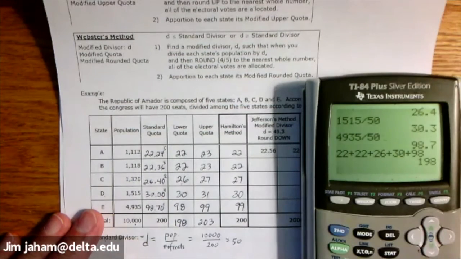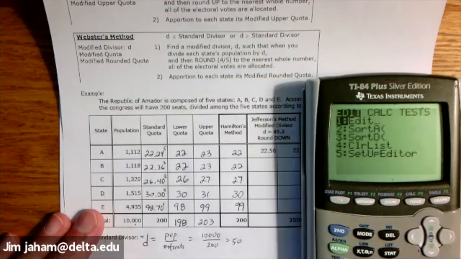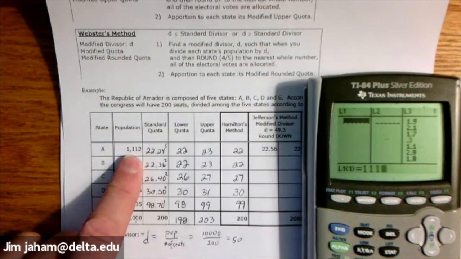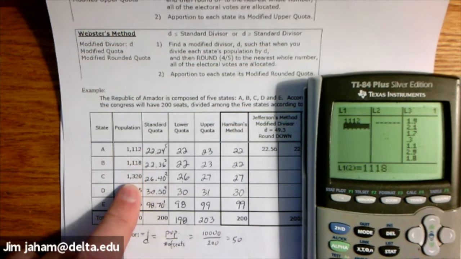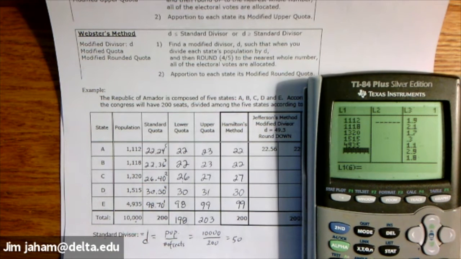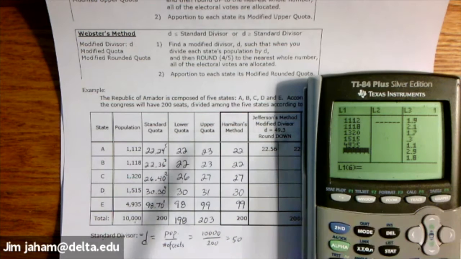Now, instead of having to divide all of these populations by 49.3, you're going to find that using the lists in your calculator will be very helpful. So clear out your list and enter in the populations. There's only 5 numbers, so it's not too bad. I don't know if you remember, but when I got these numbers on my home screen, I divided every single one of them by 50. I repeatedly divided by 50. And I want to try to avoid that, especially because you're going to be experimenting with different D values as you go through this.